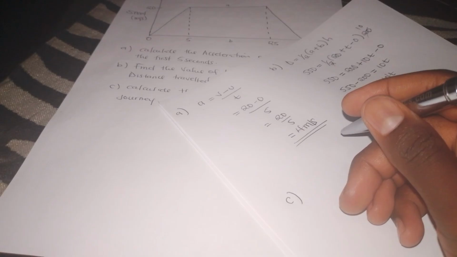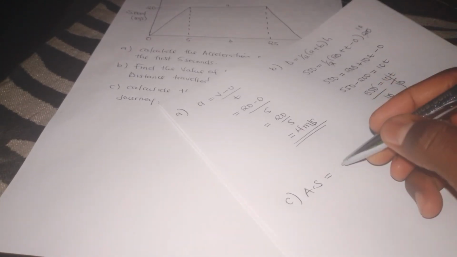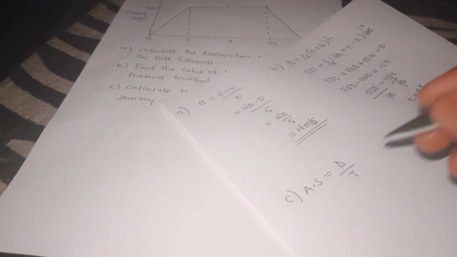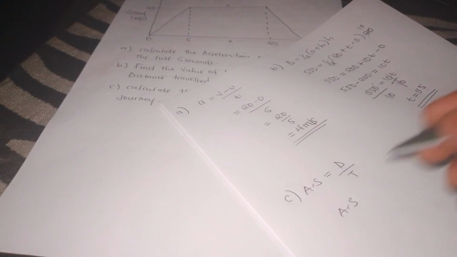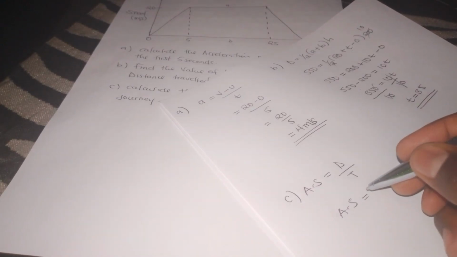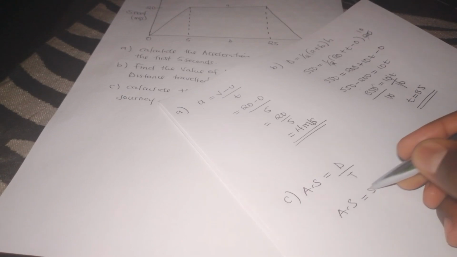Average speed is equal to distance over time. So average speed is equal to, we've been given the total distance, that's 550, no need to panic.